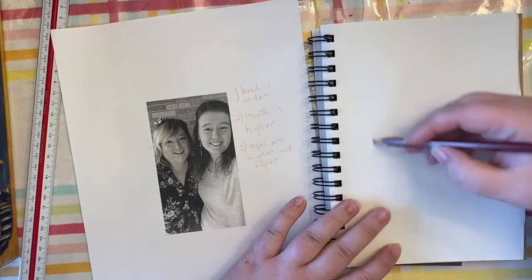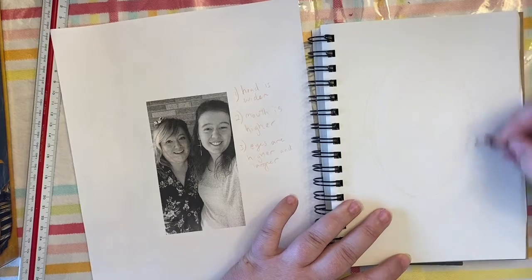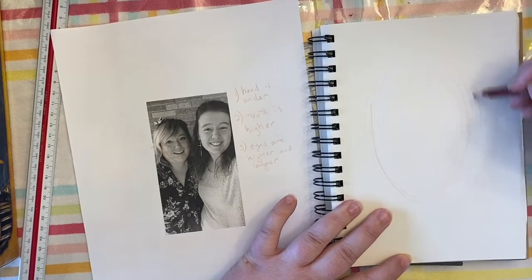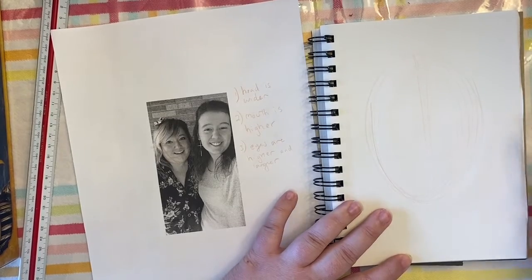So I'm going to begin this portrait the same way I began the last one, which is to use some guiding lines to really get a nice oval for the starting shape, and then I'm going to darken in lines that I really like, just so I can have a good foundation.